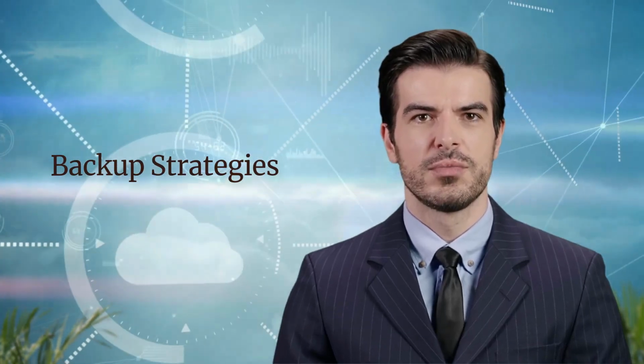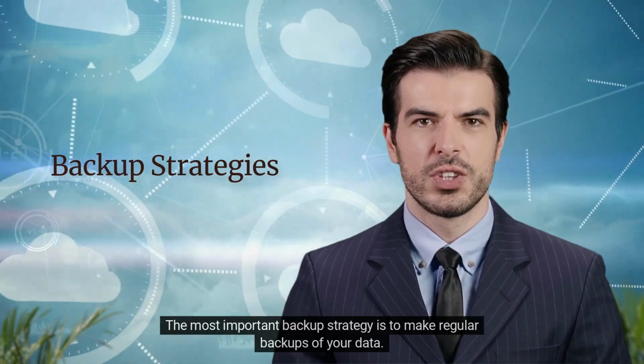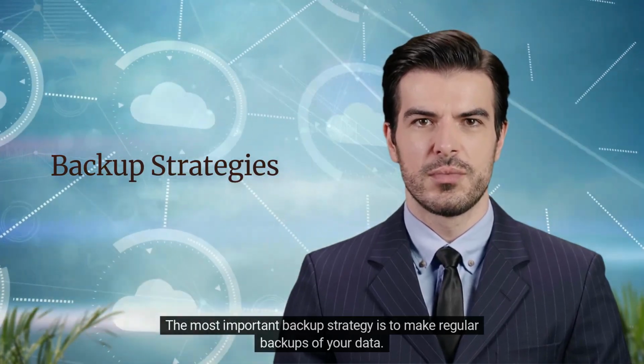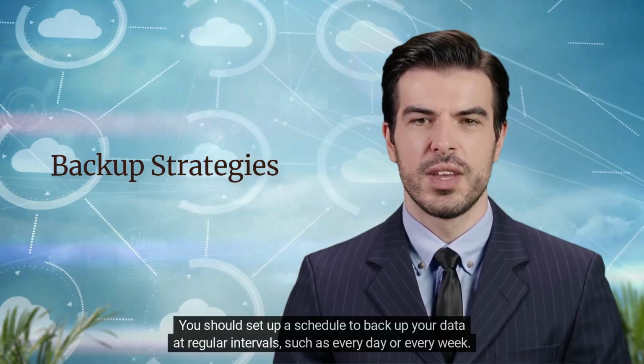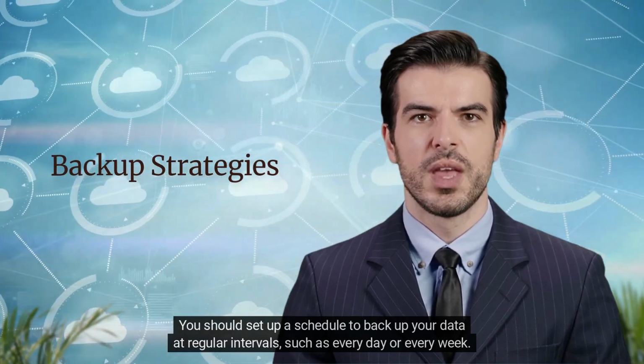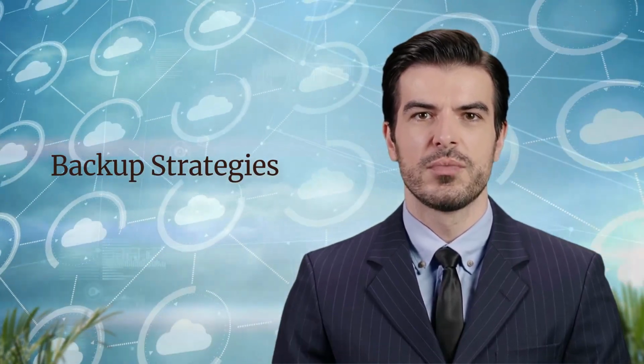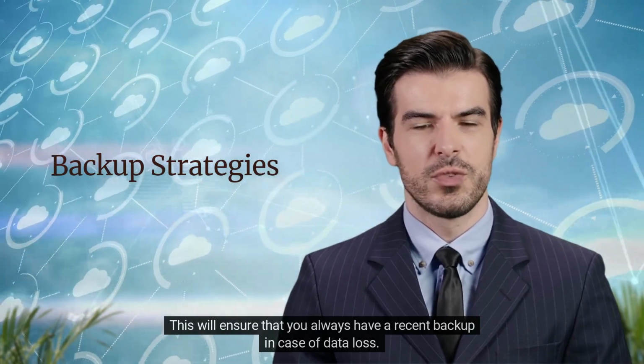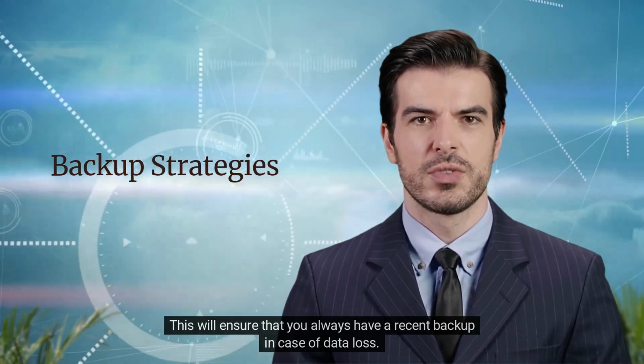Regular backups. The most important backup strategy is to make regular backups of your data. You should set up a schedule to back up your data at regular intervals, such as every day or every week. This will ensure that you always have a recent backup in case of data loss.